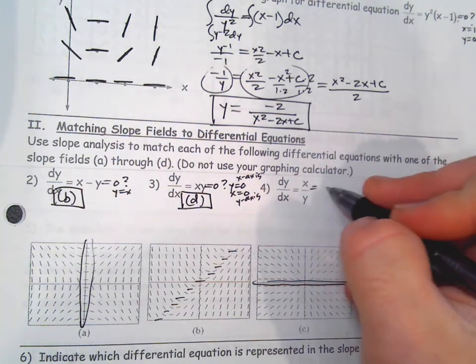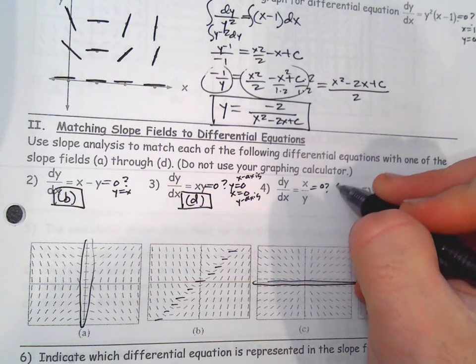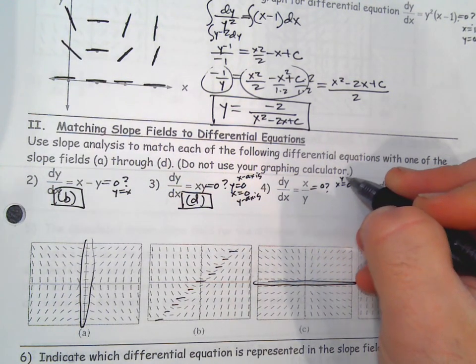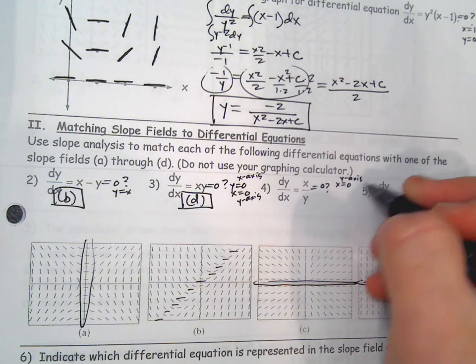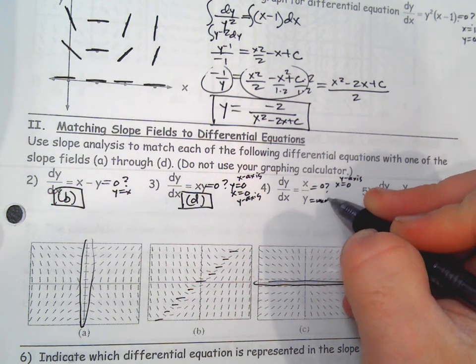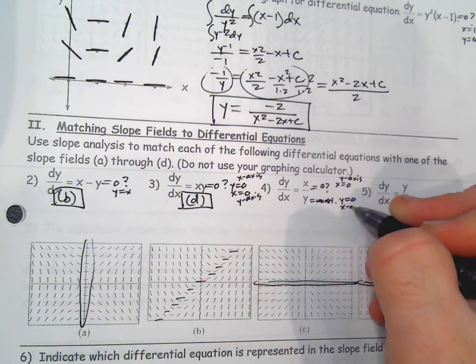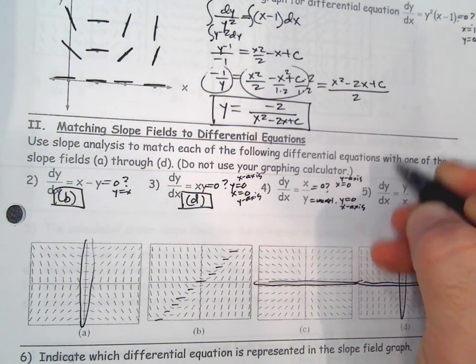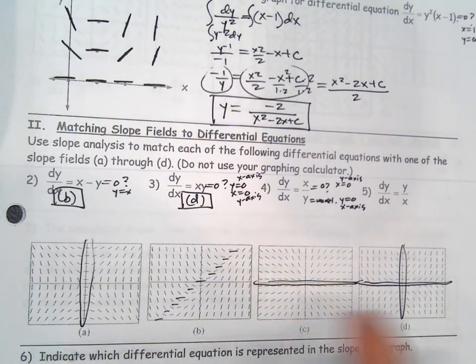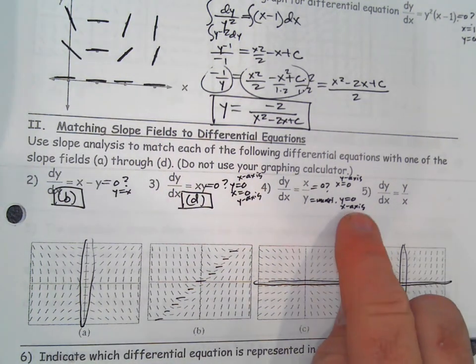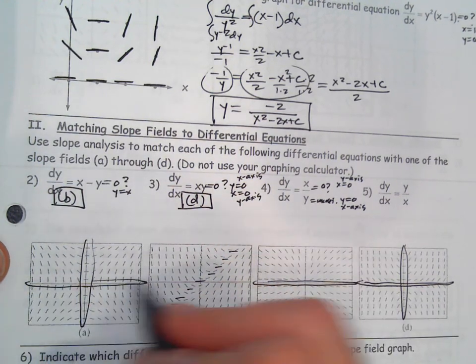This one could say, well, 0 slopes are going to be when x equals 0, which is the y-axis. And then undefined is going to be y equals 0, the x-axis. So we're looking for one that has zeros along the y-axis. It's A or D. But then infinite vertical slopes along the x-axis, which I believe that one looks like.